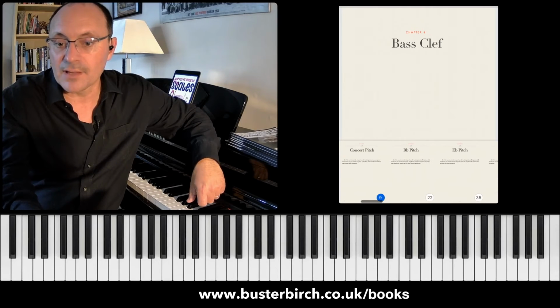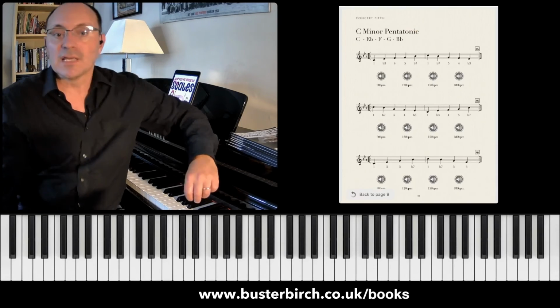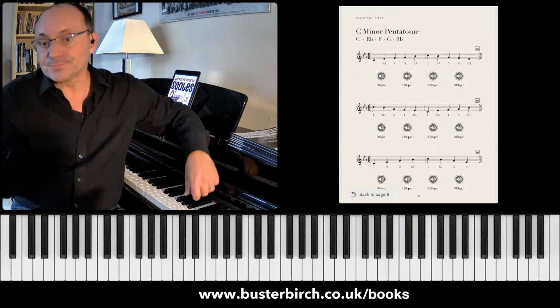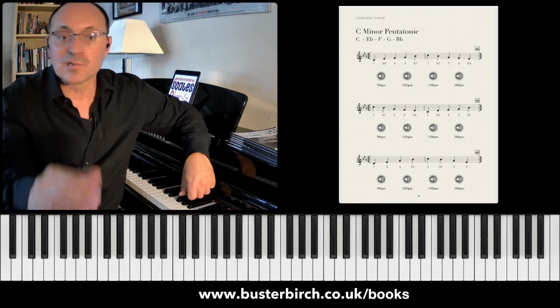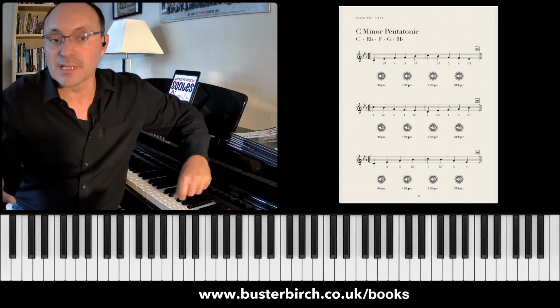And what you get for each book is you get the scale. It tells you what the notes are at the top. And then you get the notation of the scale written out, with the scale going up and going down as you would normally practice it.